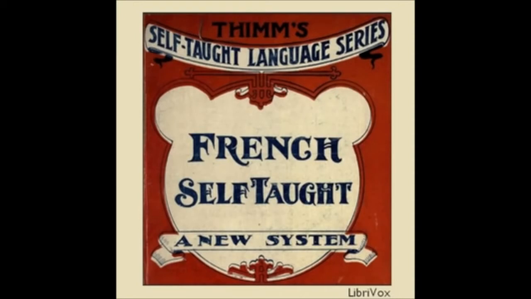J'aime beaucoup la danse. My sister plays the piano. Ma sœur joue du piano. She is learning the harp. Elle apprend à pincer la harpe. She sings very well. Elle chante très bien.